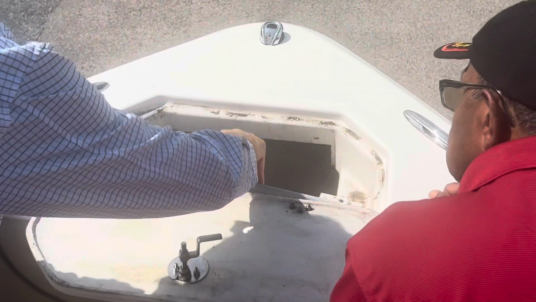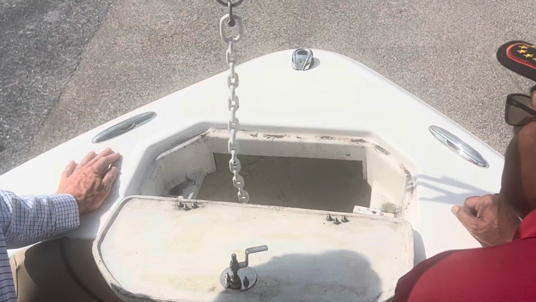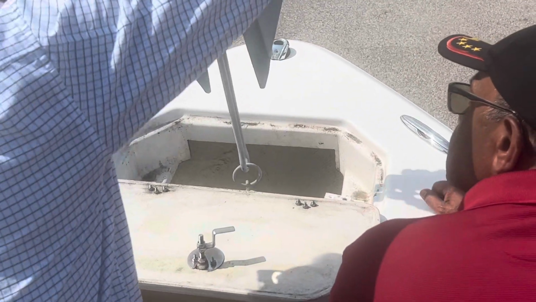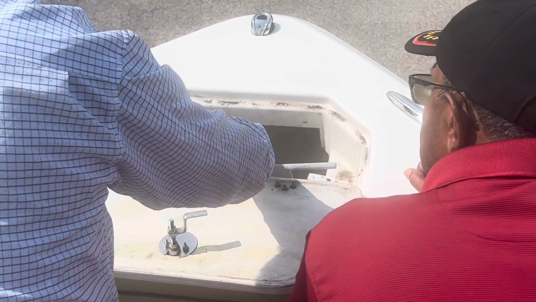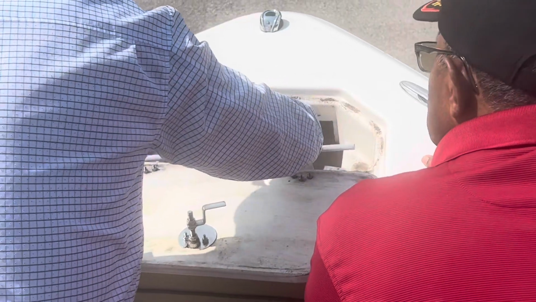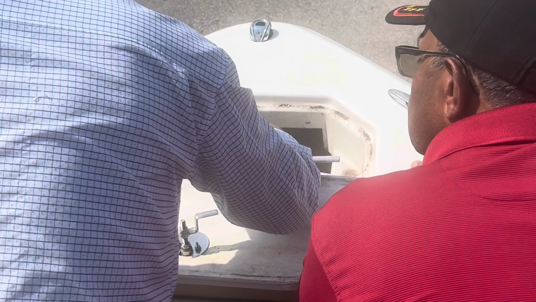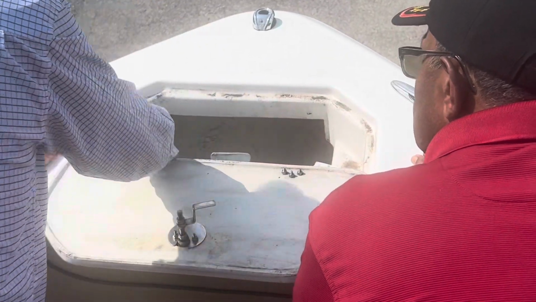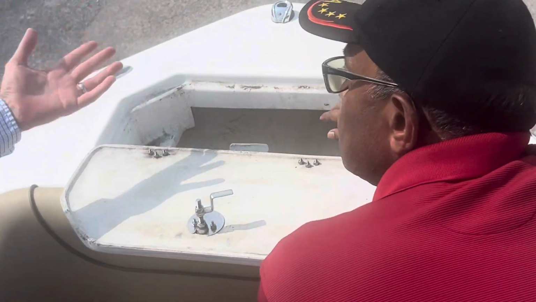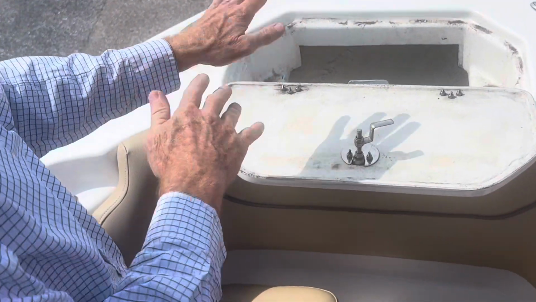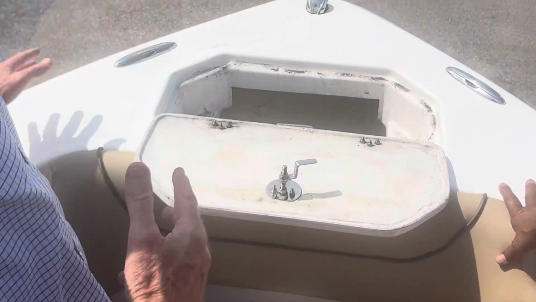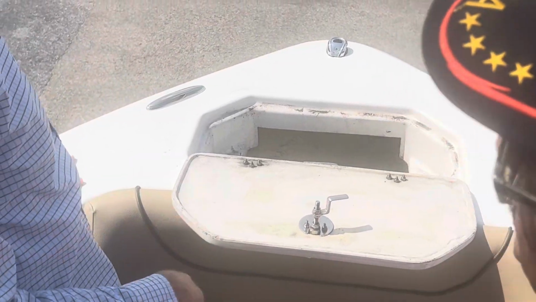These kind of come out, and it's got a chain on it, and you just throw it over. And let's say you're in 5 feet of water, you're going to want to let out at least 15 feet of line or 20 feet of line. If it's holding straight down, it will not hold. You need an angle. You need the anchor to lay down, and then that chain will keep it down and make it dig in. So always let out 3 to 4 times more rope than your depth.